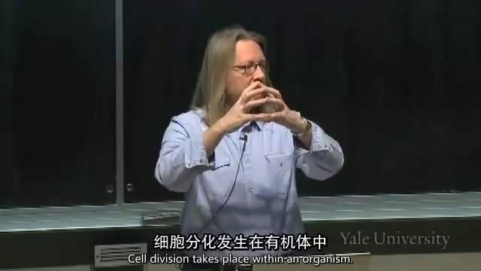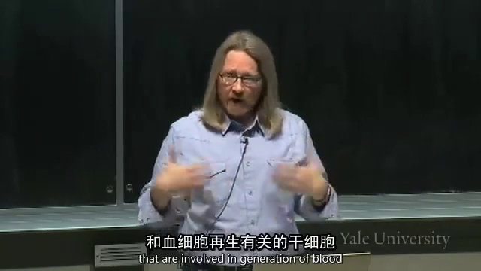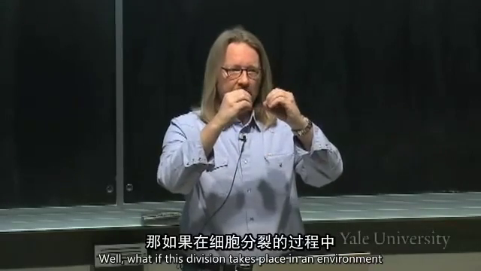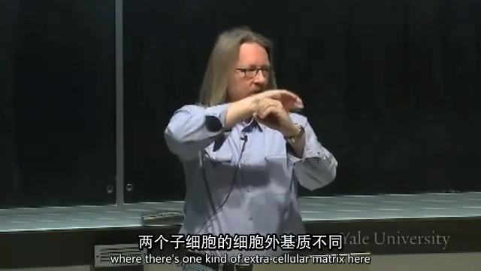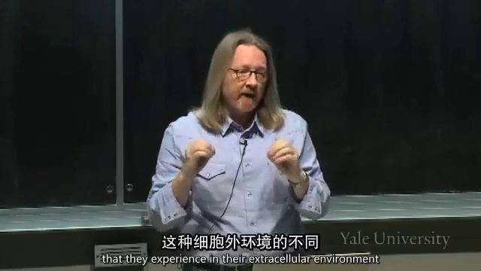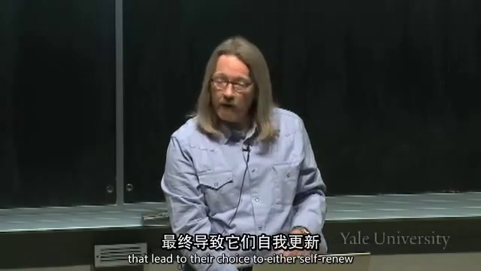Well, cell division takes place within an organism. Right? We'll talk in a minute about stem cells that are involved in generation of blood, and they develop and they live in the bone marrow. Well, what if this division takes place in an environment where there's one kind of extracellular matrix here and another kind of extracellular matrix here? Then this cell is going to experience something different from this cell. And it could be those differences that they experience in their extracellular environment that lead to their choice to either self-renew or to become committed. Okay?